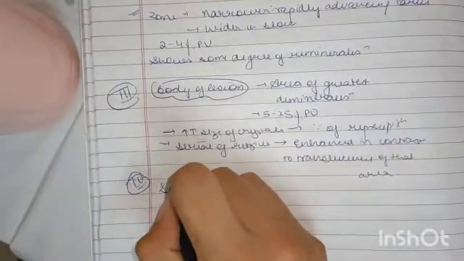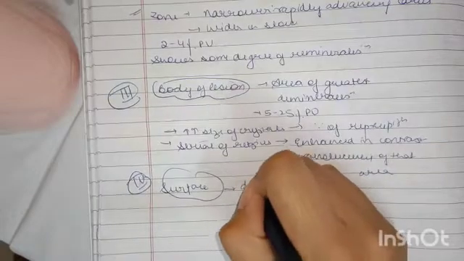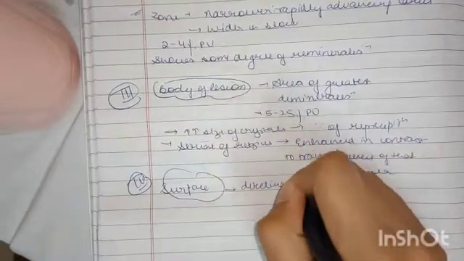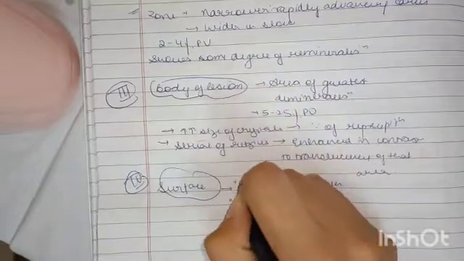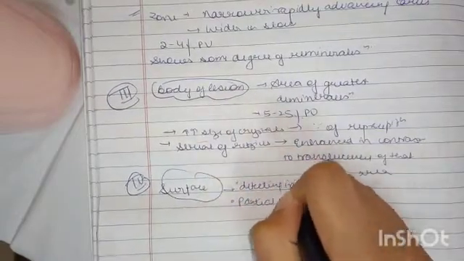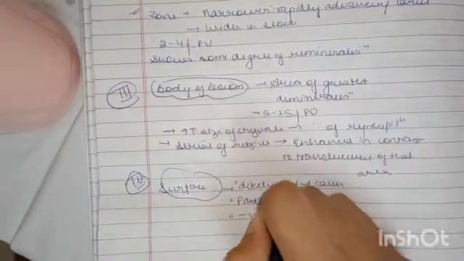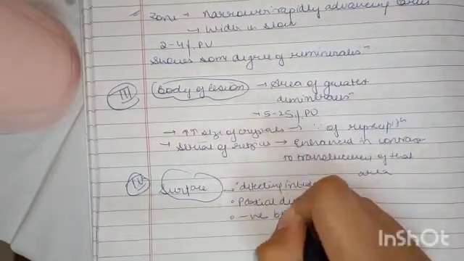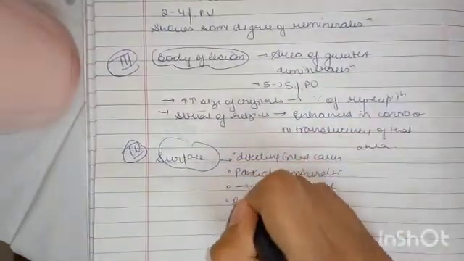Now zone number 4, which is the surface zone. This is a very important feature in detecting initial or early caries. Here you will see partial demineralization. This is also negative birefringence. It also appears to be unaffected.